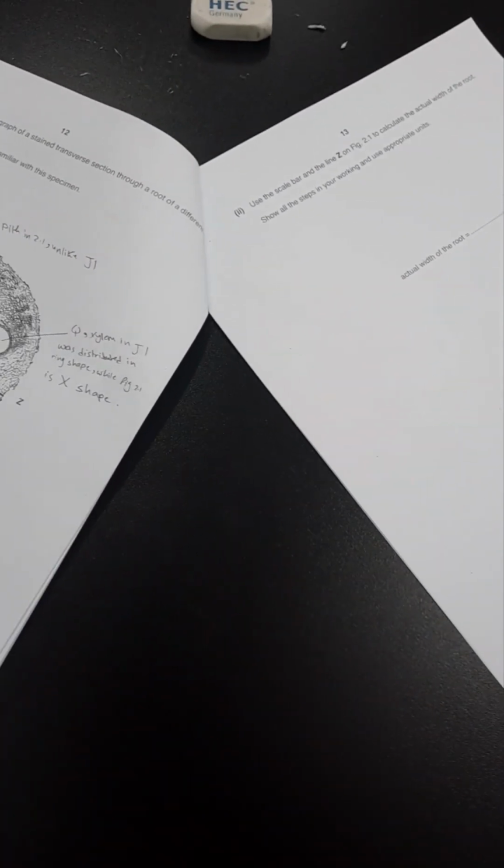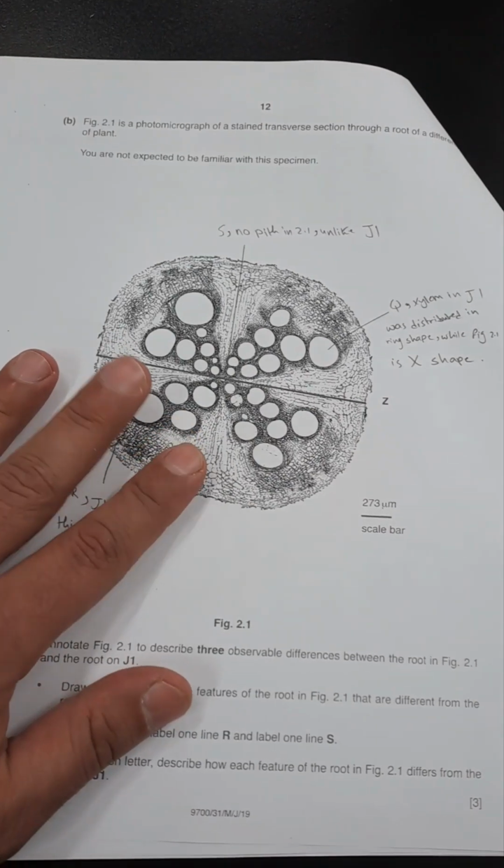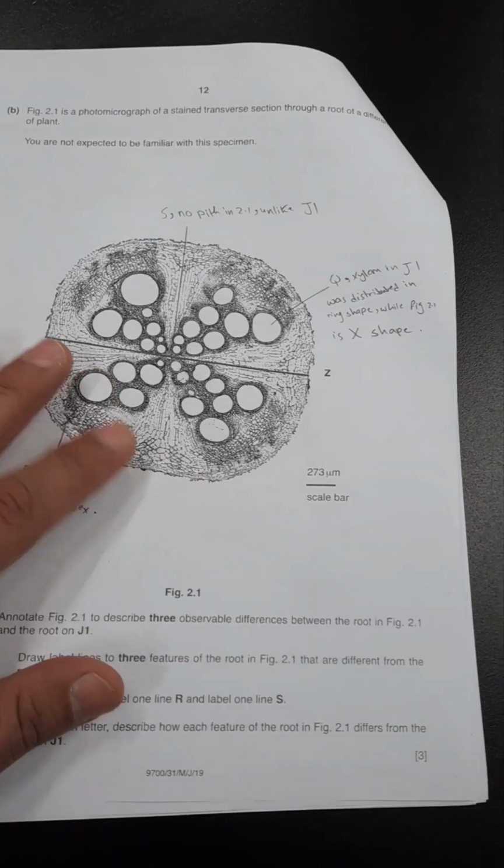If you move on to branch B in question number 2, now you need to use figure 2.1, and compare it with the J1 slide.